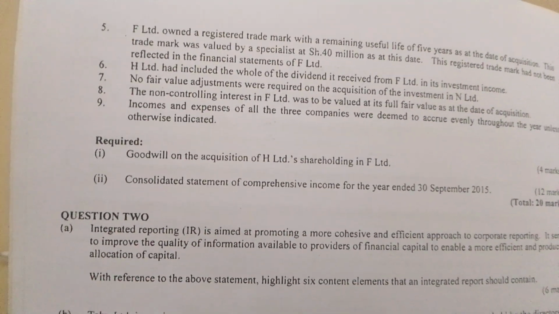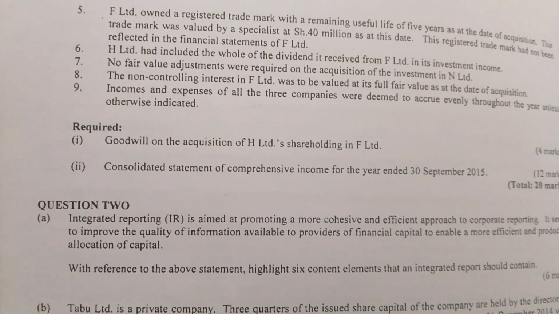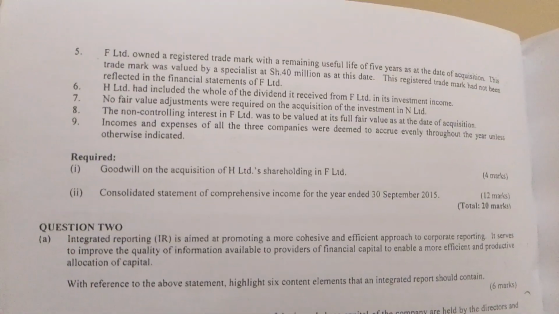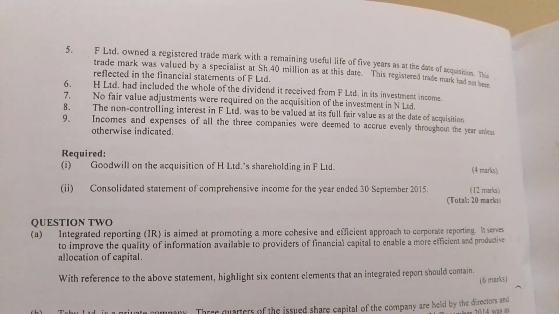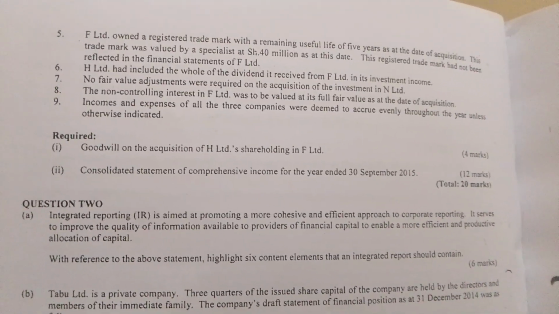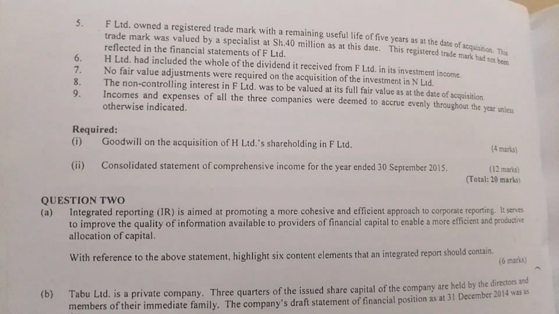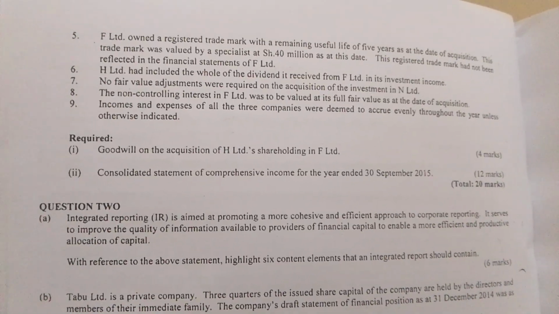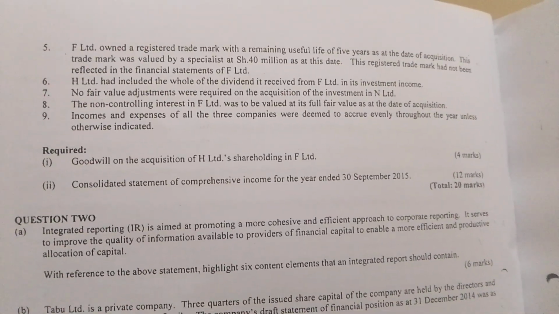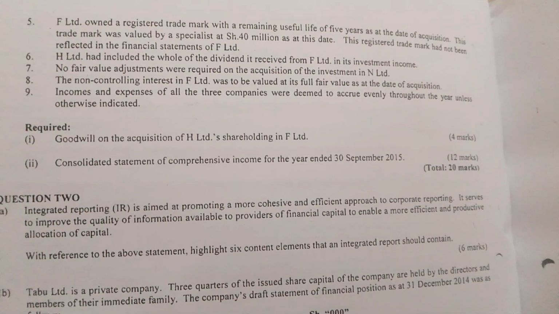Number 6. H Limited had included the whole of the dividend it received from F Limited in its investment income. Number 7. No fair value adjustments were required on the acquisition of the investment in N Limited. Number 8. The non-controlling interest in F Limited was to be valued at its full fair value as at the date of acquisition.